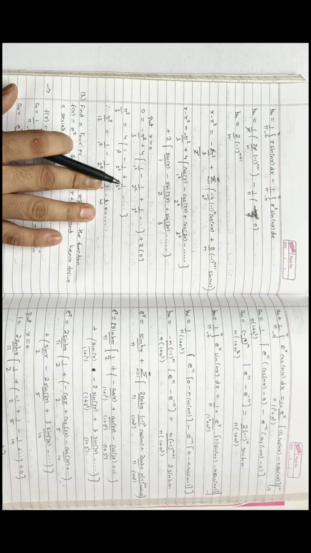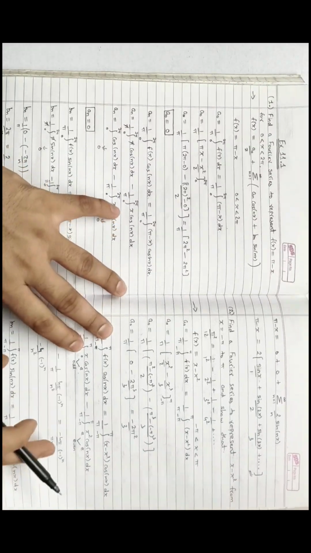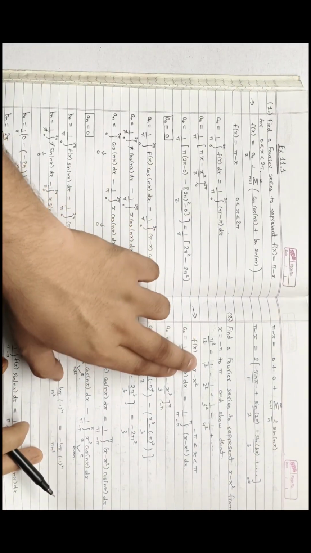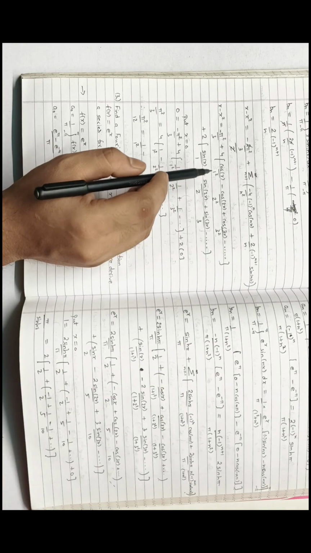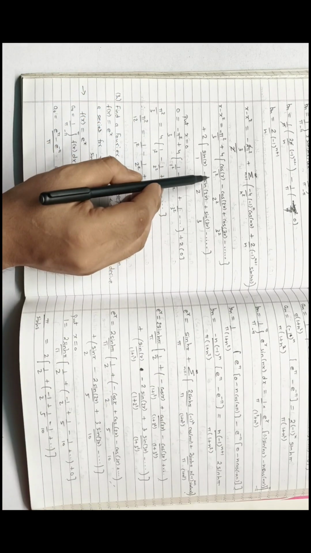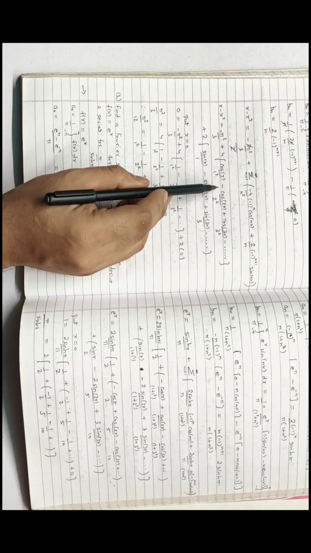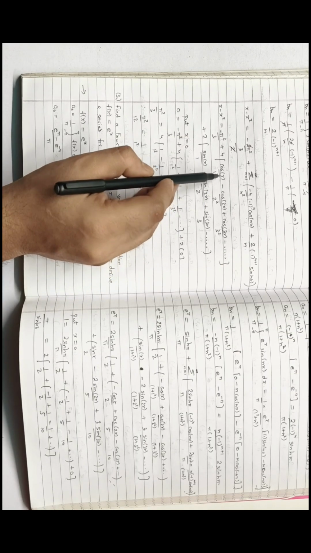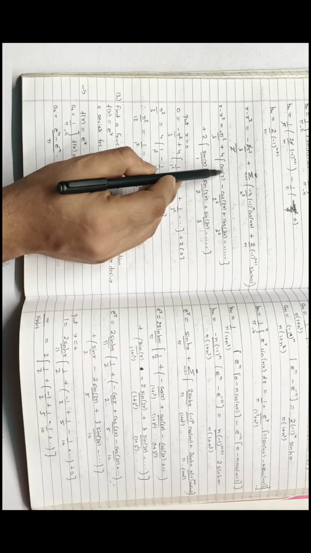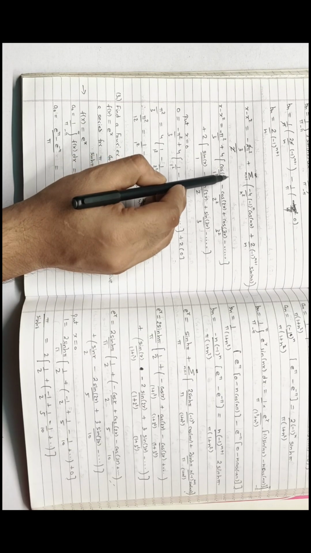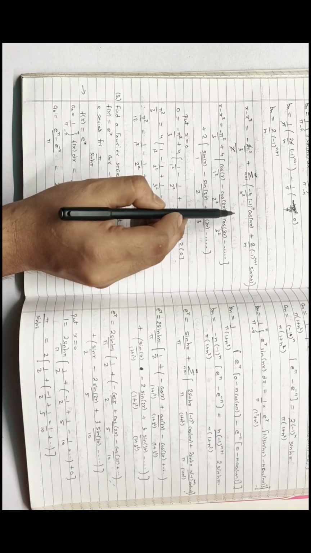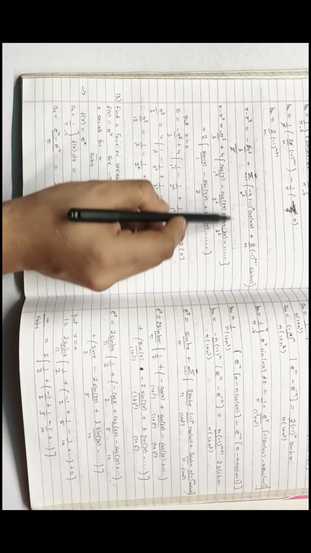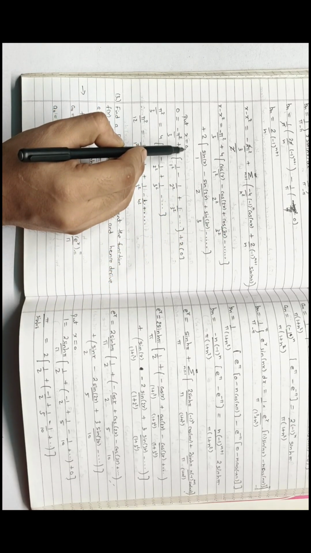So in this problem, we have to show that pi square upon 12 is equal to 1 upon 1 square minus 1 upon 2 square and so on. So if I remove this cos x, that is, if I convert cos x, cos 2x into 1, then I will get this series. So put x equal to 0.